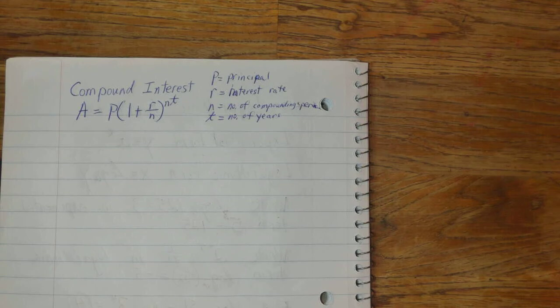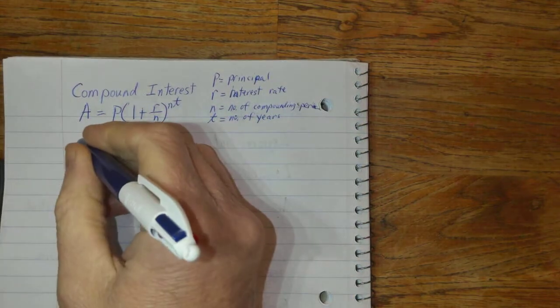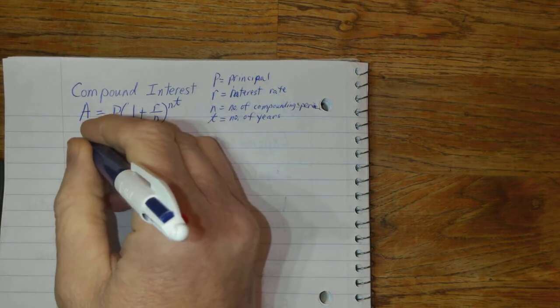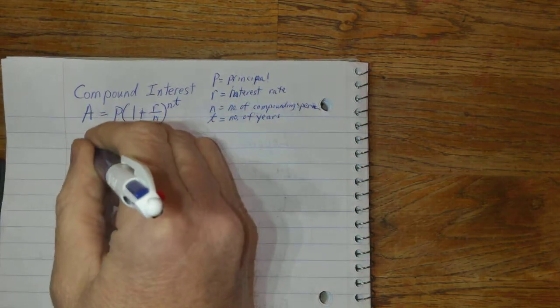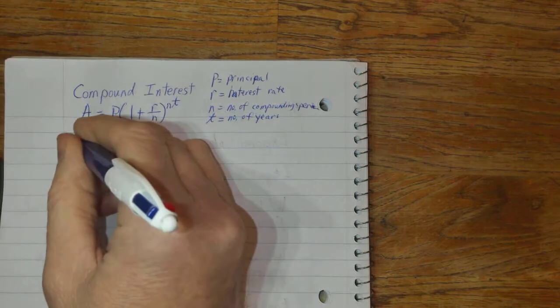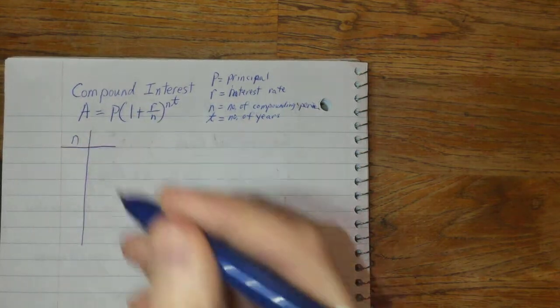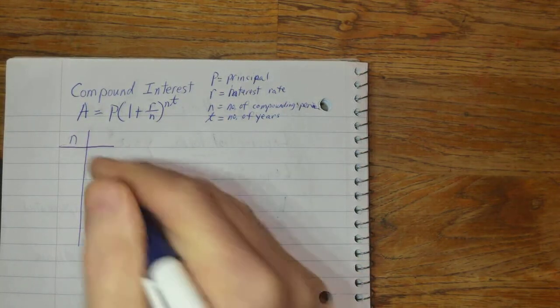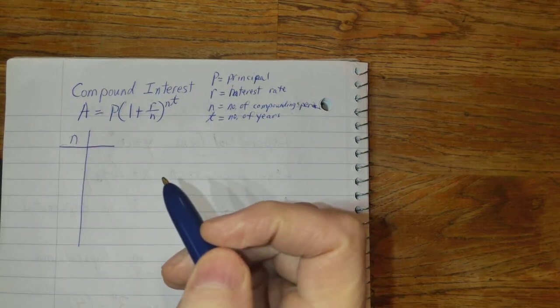Let's say I'm going to make a table here of N, the number of compounding periods in a year.